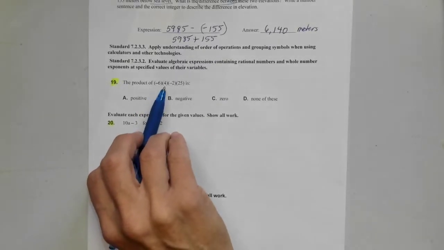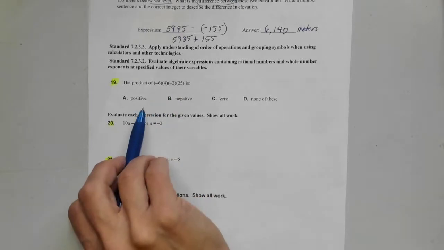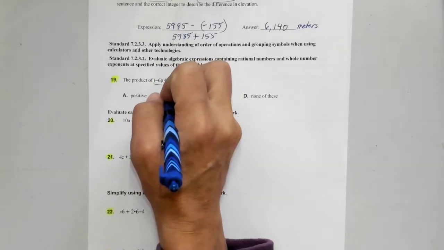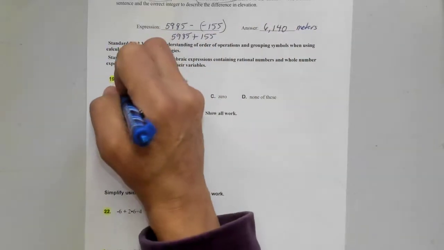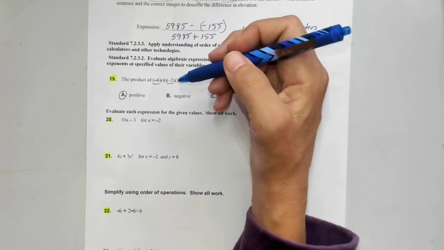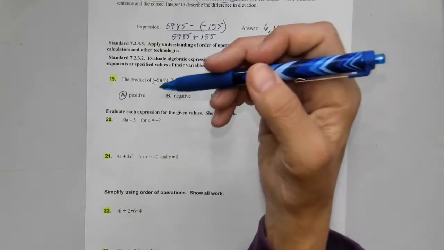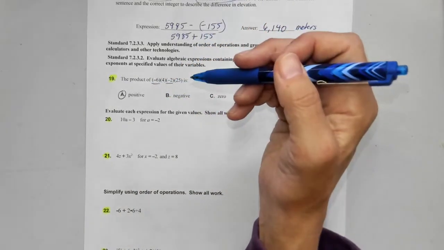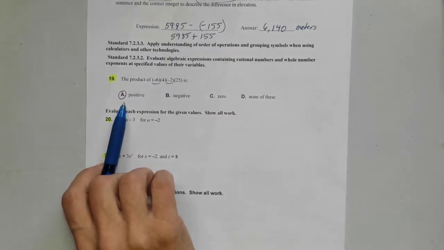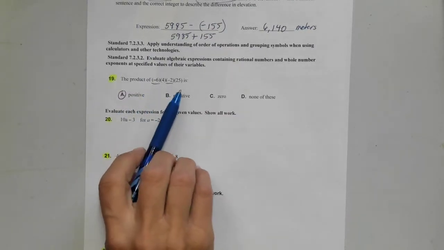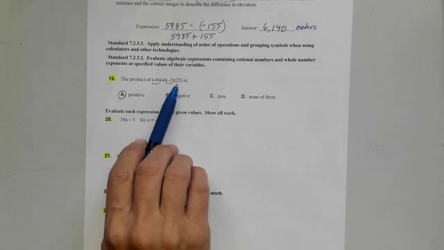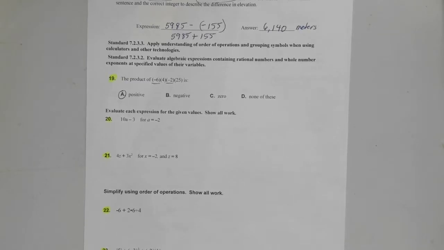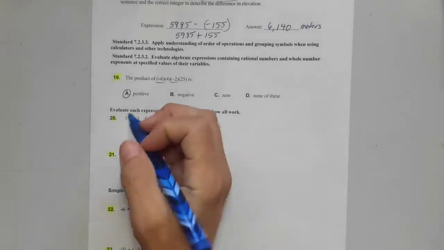The product of negative 6, 4, negative 2, and 25 is, if I can find an even number of negatives being multiplied together, I don't care how many there are, 2, 4, 6, 8 of them. If there's an even amount of negatives in the multiplication problem, then your answer is going to be positive in the end. If there were an odd number, let's say this 25 was a negative 25, that would be 1, 2, 3 negatives, then it's going to be negative. So think odd negatives gives negative, even number of negatives gives you a positive.